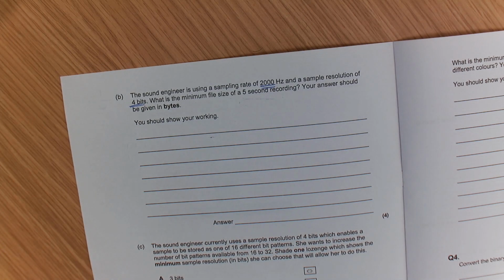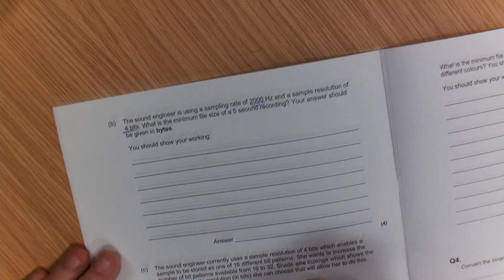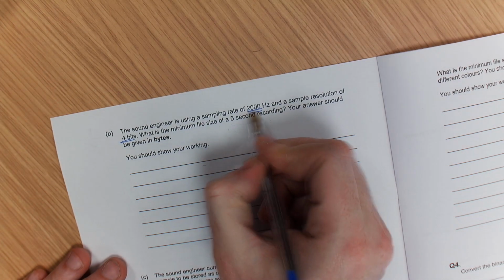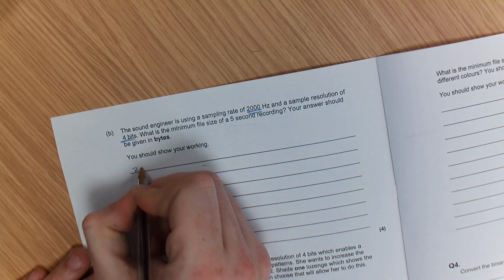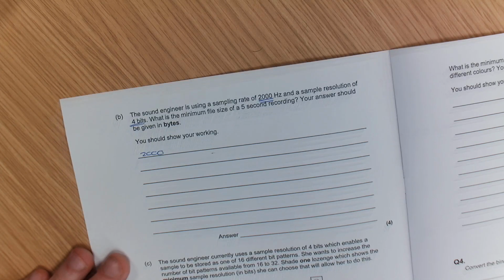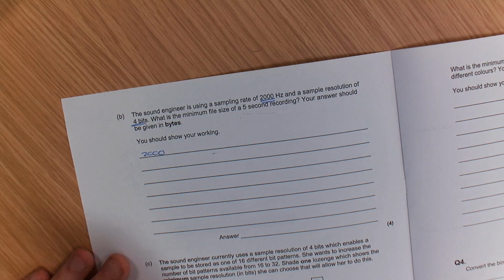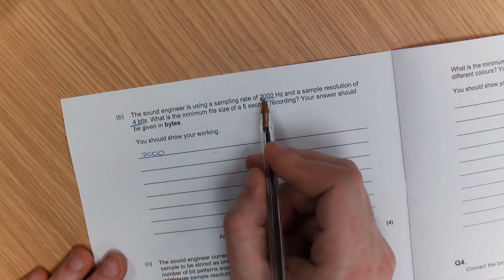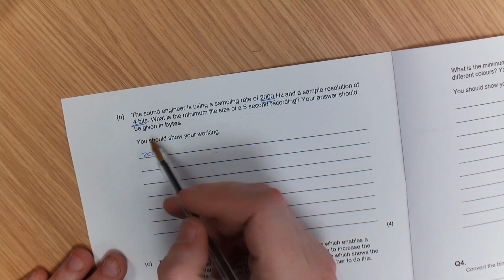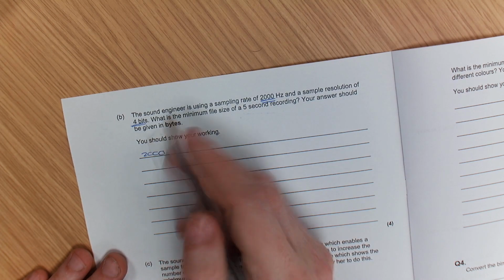All right. The first thing that you are going to need to do is work out, if I've got 2000 samples a second, I'm going to need to multiply that, because every sample has how many bits in it? 4.